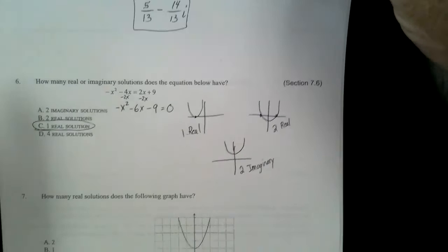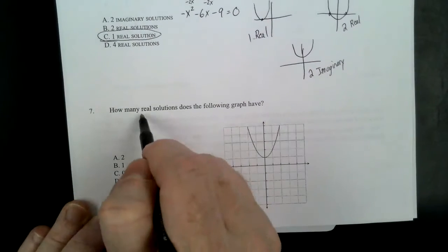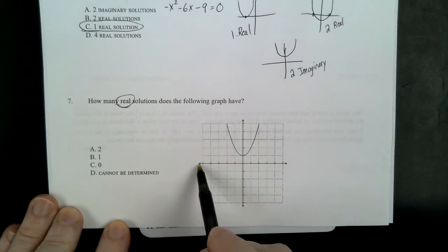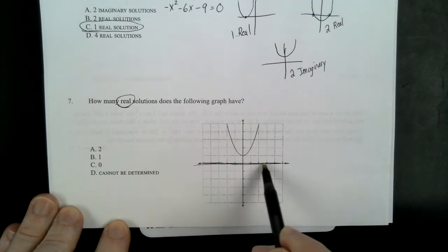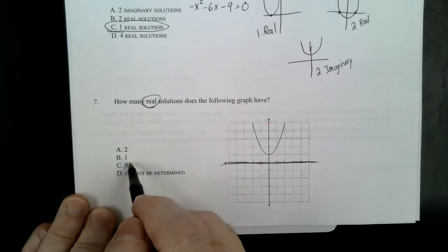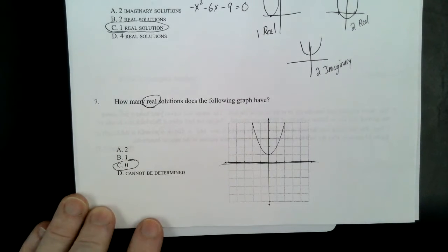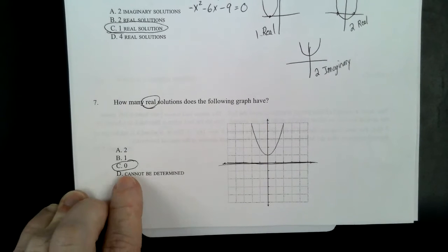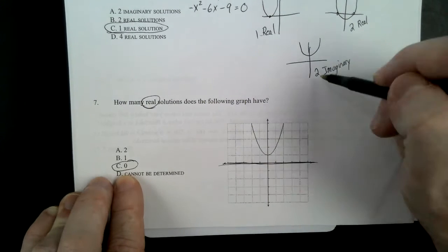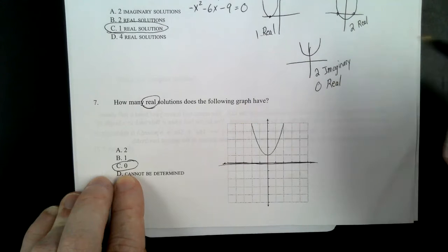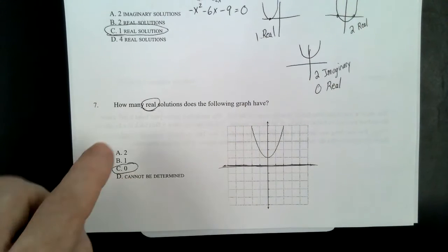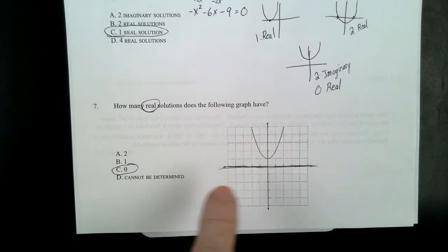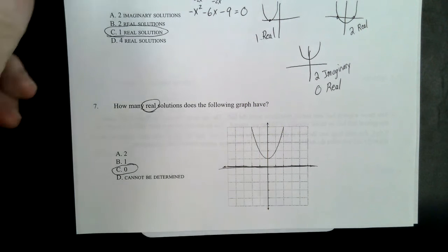With that being said, moving on to number 7, how many real solutions does this graph have? It does not touch the x-axis, so it has to have zero real. This has two imaginary. This was asking for real, so it has zero. So that would be zero real, two imaginary. It doesn't ask how many imaginary, it asks how many real solutions. It does not touch the x, so zero.